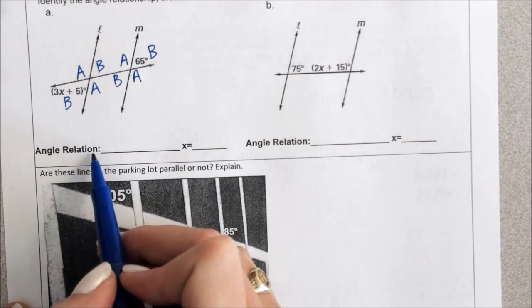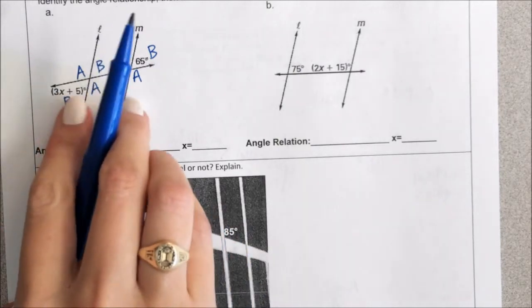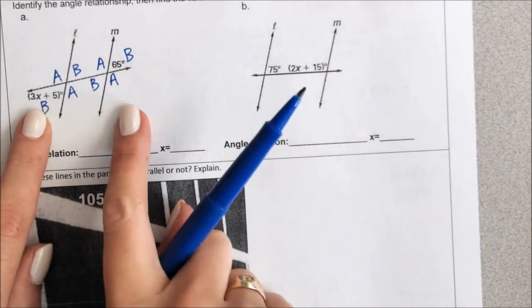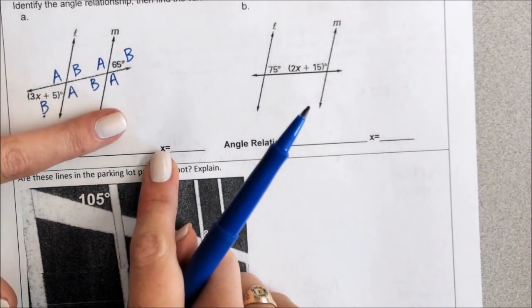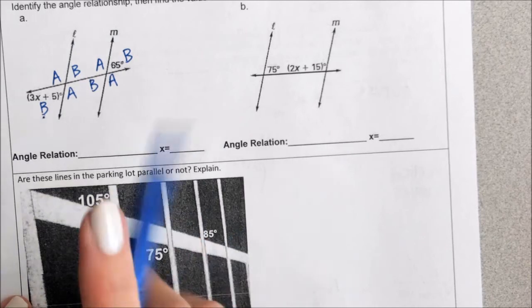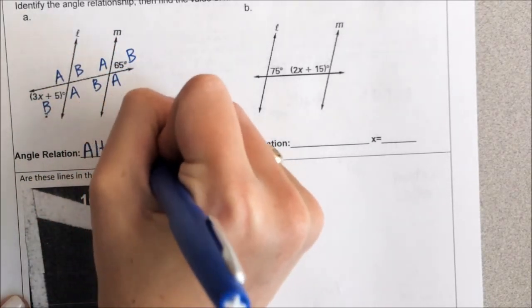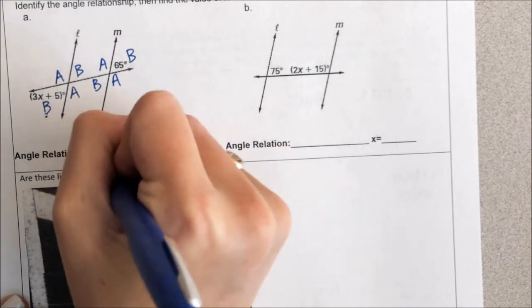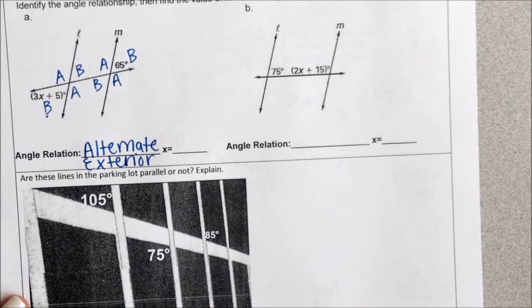Alright, so if I want to think about what that angle relationship is called, the name, I'm looking at these two angles that I know. I can tell they're on the outside of the parallel lines. And then if I look at this transversal, are they on the same side of the transversal or opposite sides? Hopefully you said opposite, so we are going to call those alternate exterior angles. So that is why we want to know all those names.